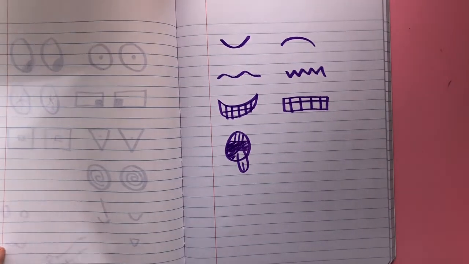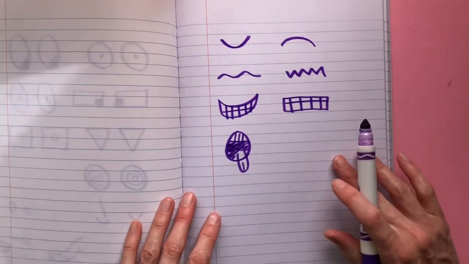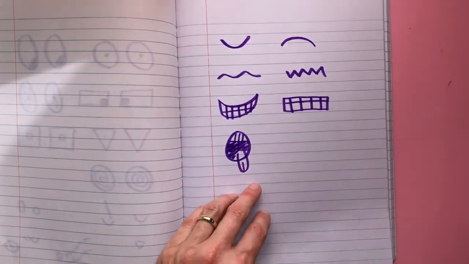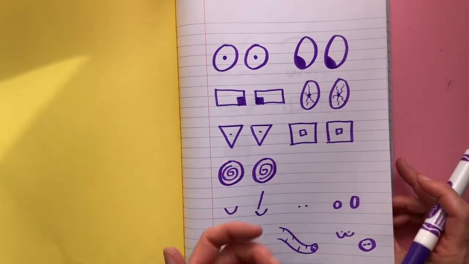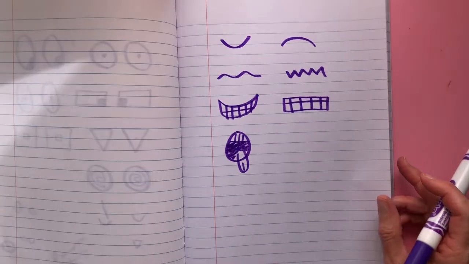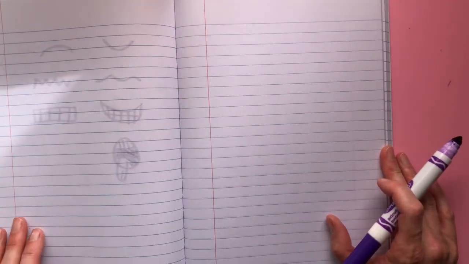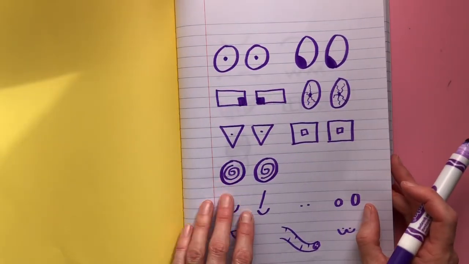So there's so many different things you can do. Here's the eyes, here's some noses, here's our mouth. So then what I usually like to do is just put it all together. So you can kind of look at your ideas. You can even draw your own. Draw your own kind of eye, draw your own kind of nose or mouth. And let's try putting them together. So I'm going to look at what I did. I think I'm gonna start with these eyes.